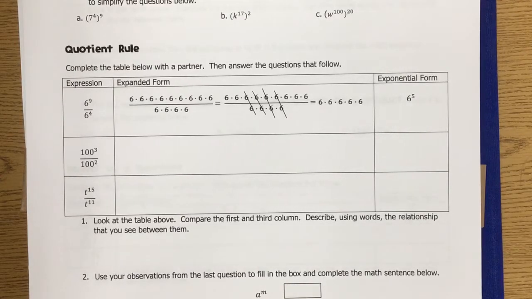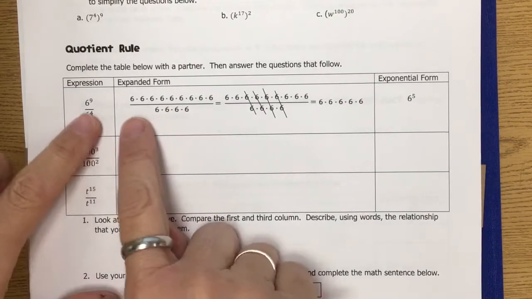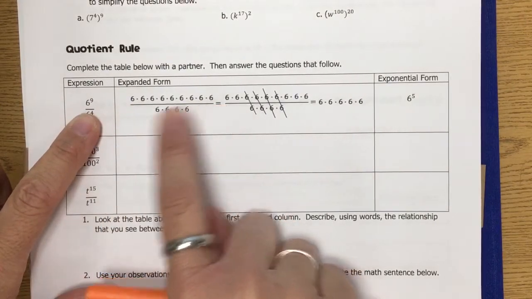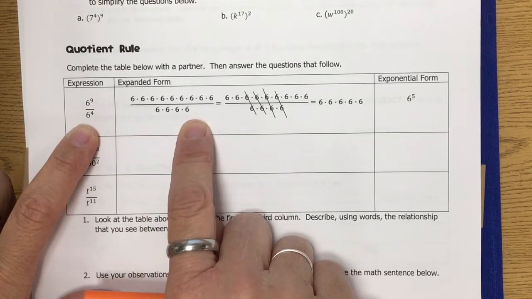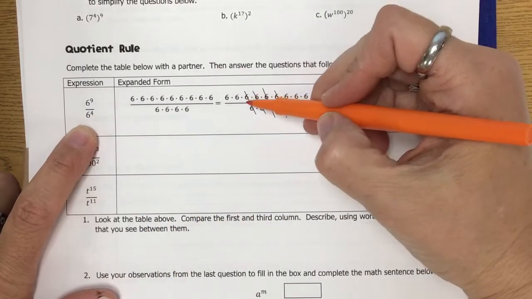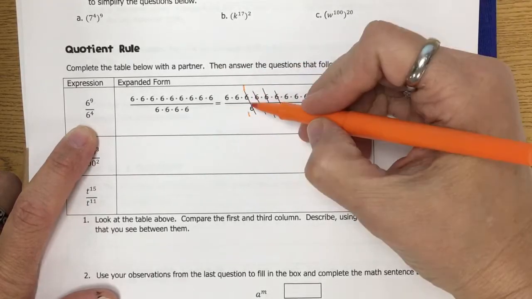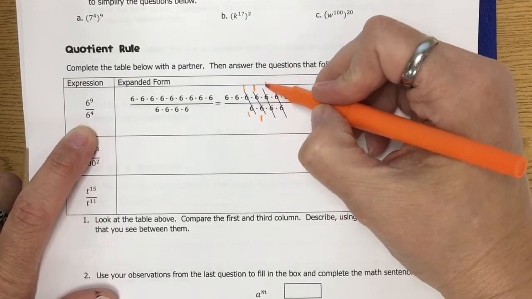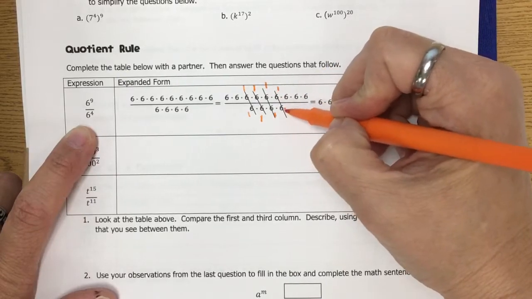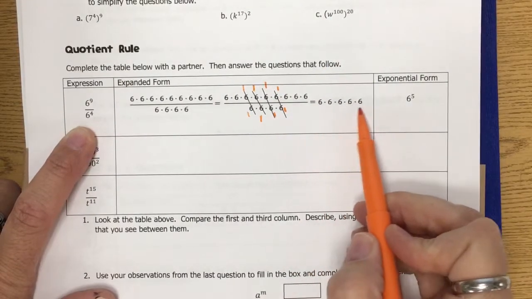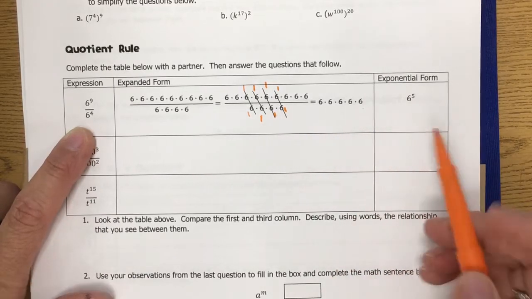Okay, so you should have already finished the product rule, and you've worked with your partner to come up with the answers to 1 through 3 in this section. Filled out the box and did that. So if you notice up here, they've written 6 nine different times, and they've written 6 four different times. Then they canceled out. 6 divided by 6, those turn into 1s. 6 divided by 6, 1, 1, 1, okay? So then they ended up with 5 different 6's here, so it's 6 to the 5th power.